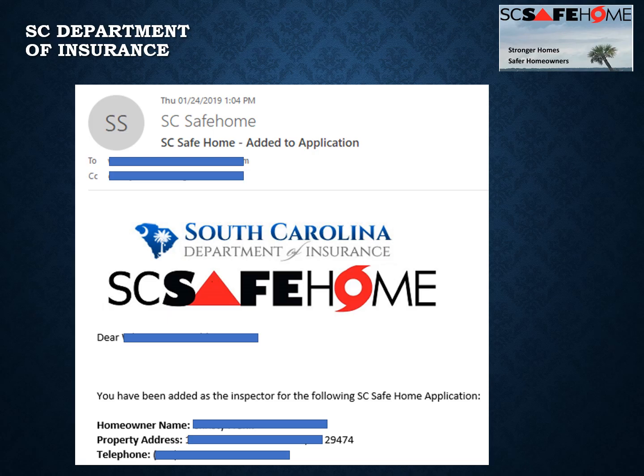Example of email notification. Names have been removed for privacy. Inspector receives the email with a CC to the homeowner. Note the contact information available for you to reach out to the homeowner. Again, as a reminder, you should attempt to reach out to the homeowner via phone or email within 24 hours to discuss potential scheduling of an inspection.